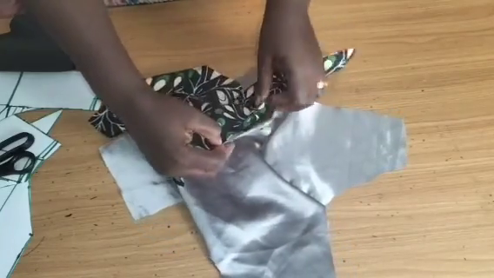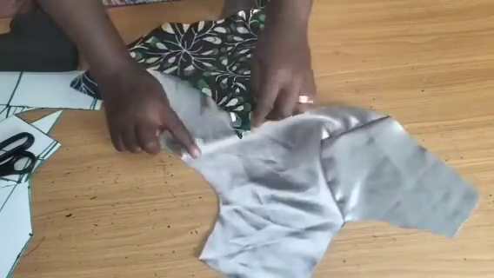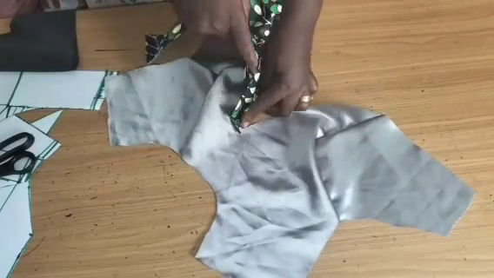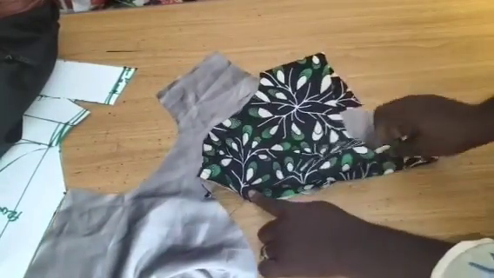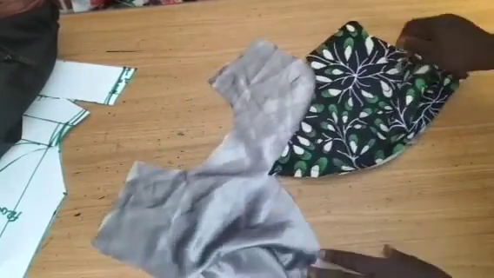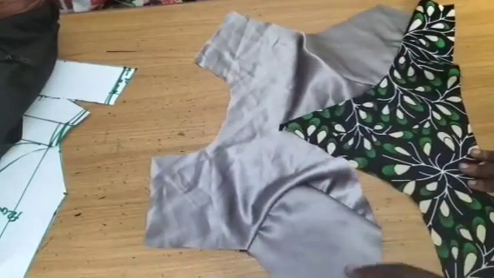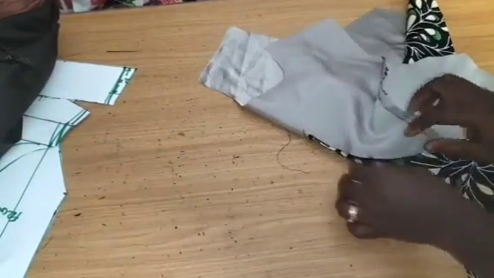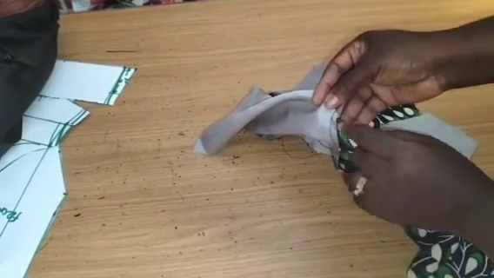So when I'm sewing, I'm going to sew from the side into the inverted parts. I will do that first and show you what I have. So you can see I'm done sewing it. This is how it came out. So I'll flip it the other way and then flip this other way. Okay, so you follow this method so you'll be able to get that inversion well.